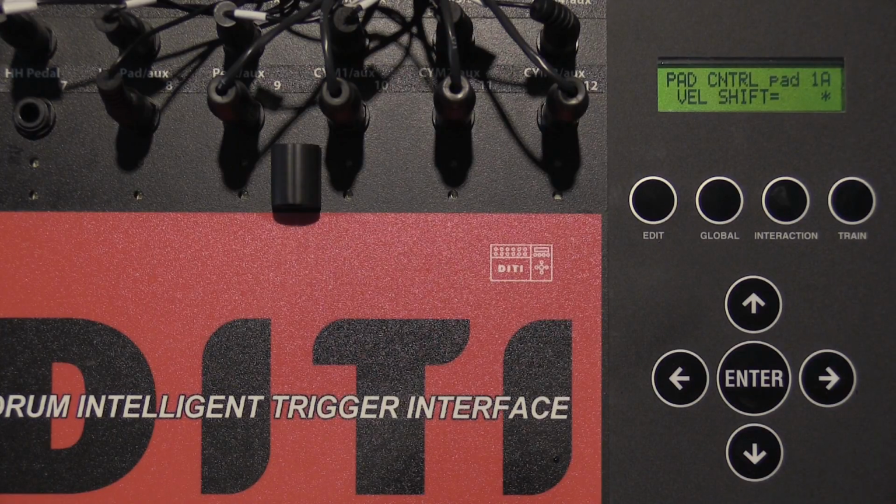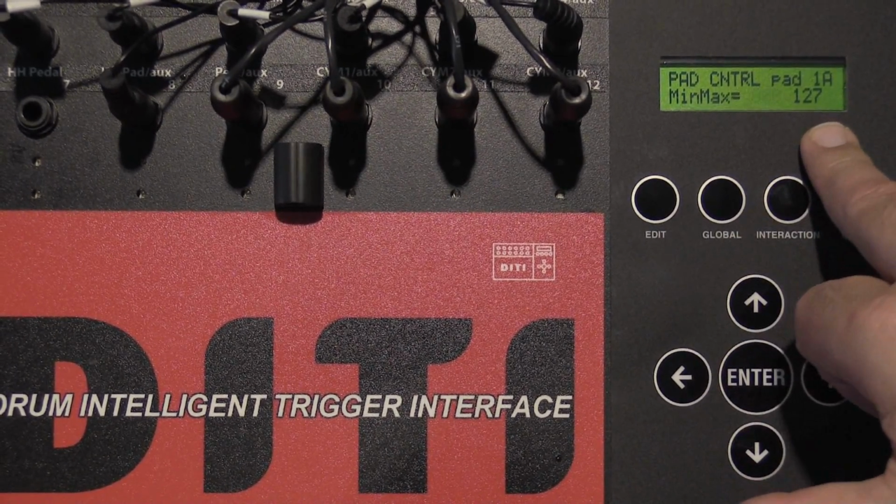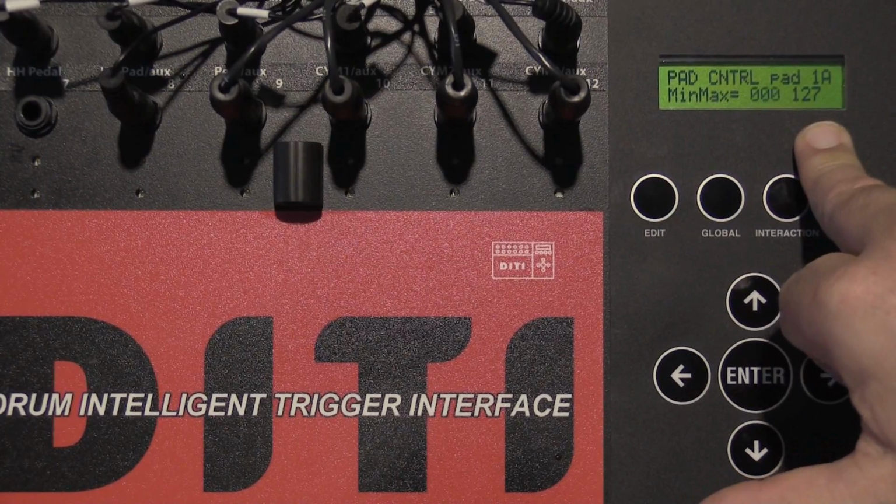So if you assign, let's say, note number 38 on slot number 1, which is the snare drum sound, and you also turn on the velocity shift, as you play from soft to loud, the sound will change because the controller number is being sent to the module, and controller number 16 is sending out values from 1 to 127, and that changes the timbre of that sound. But on the unit, you can also control the minimum and maximum effect of that controller.